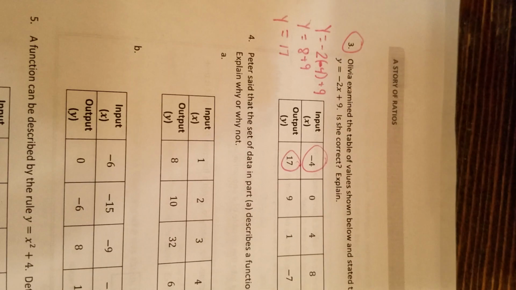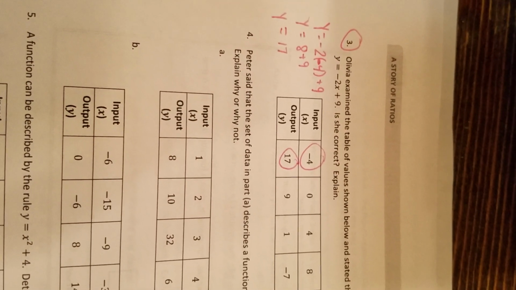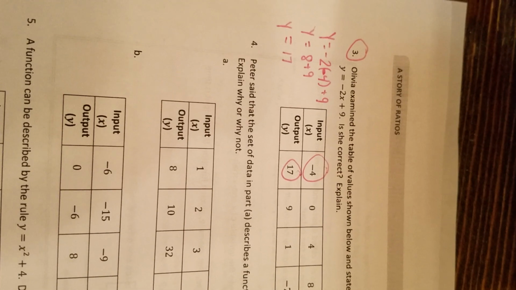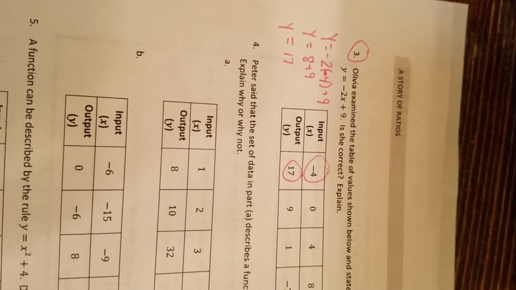We would have to check every single one of these values to know if Olivia really did find a rule that works for this table. For time's sake, I'm just going to check one more of them. So I can pick any one I want. I'm going to pick this 12. So if y is equal to negative 2 times x, which is 12, plus 9, I would multiply that. I get y equals negative 24 plus 9, which I know is negative 15. So far everything checks out. Again, you would need to check every single value if you were doing this thoroughly. I'm just checking those two values for right now.